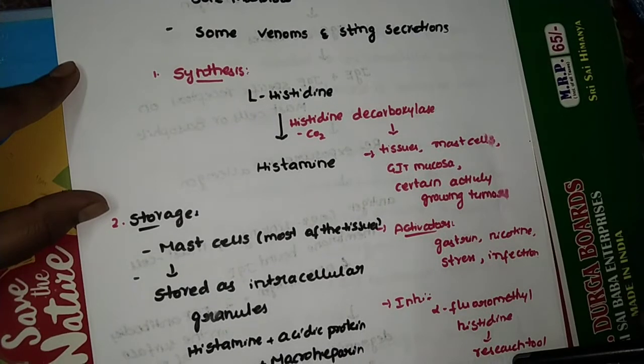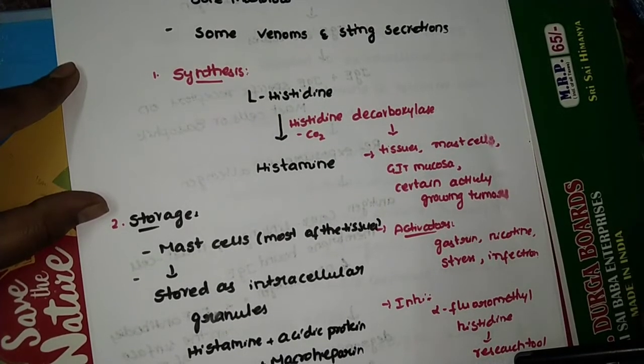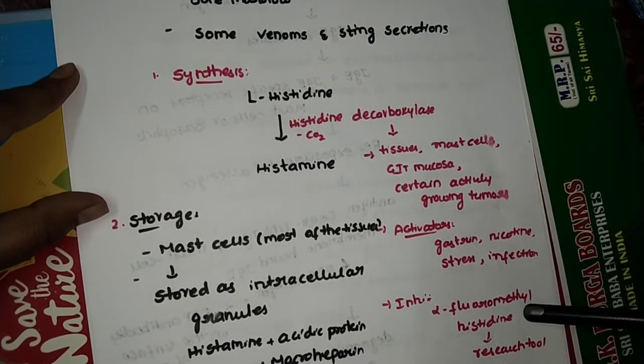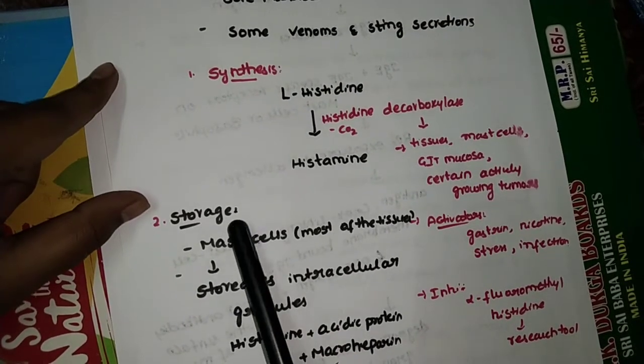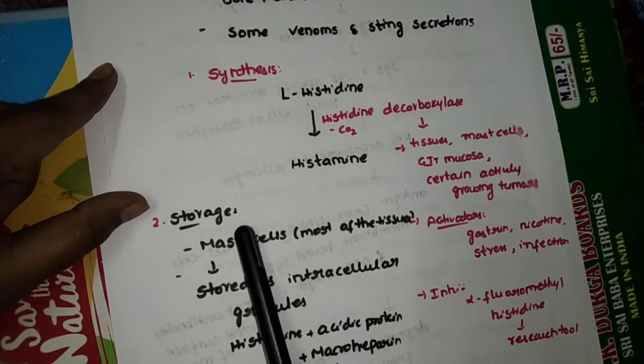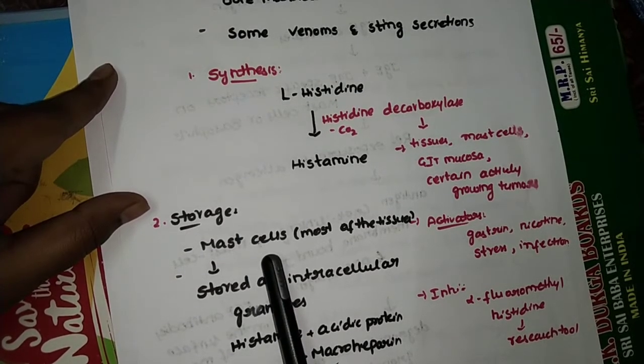The inhibitors of histidine decarboxylase are also present. One of the best known inhibitors is alpha-fluoromethylhistidine, but this doesn't have any therapeutic application, though it is used as a research tool. Coming to the storage, the synthesized histamine is stored in mast cells in most of the tissues.